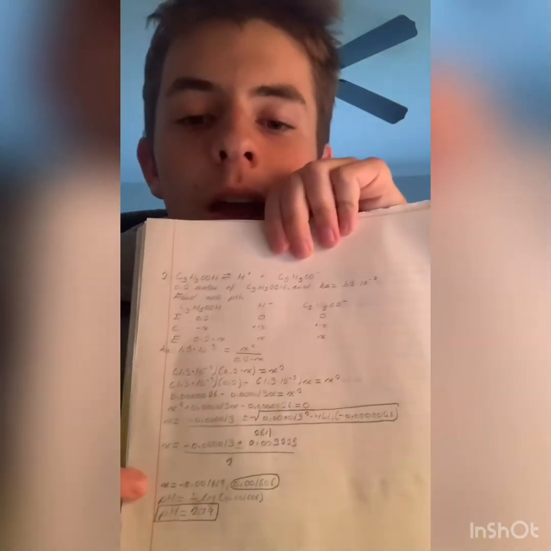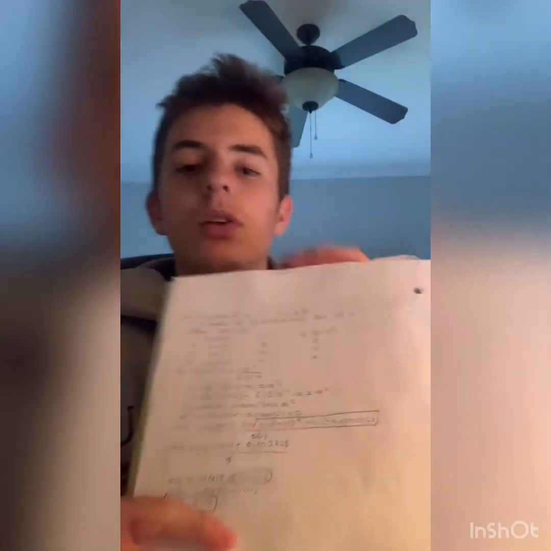And eventually we're going to get X is equal to negative 0.001619 and X is equal to positive 0.001606. And obviously the negative value doesn't make any sense because you can't have a negative concentration. So I just circled the positive concentration, and that's the one that we're going to use to calculate pH.